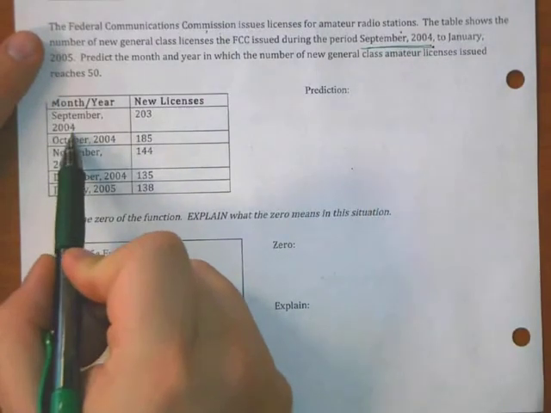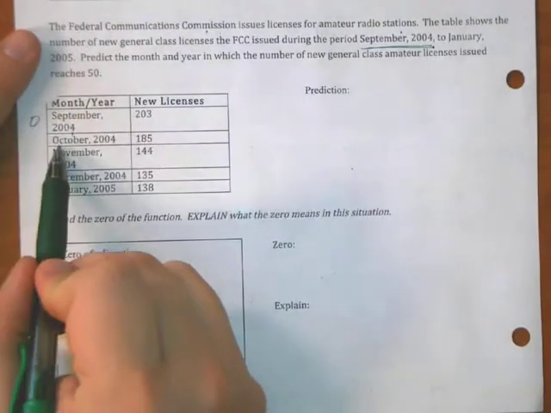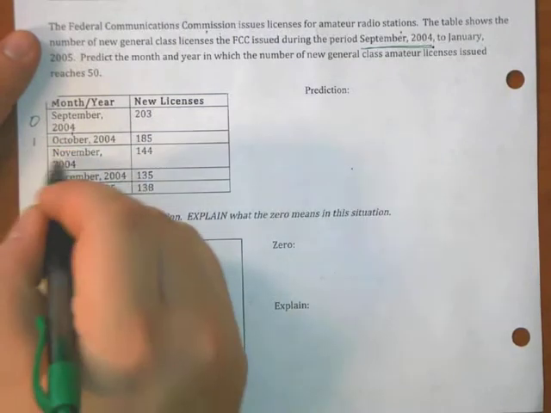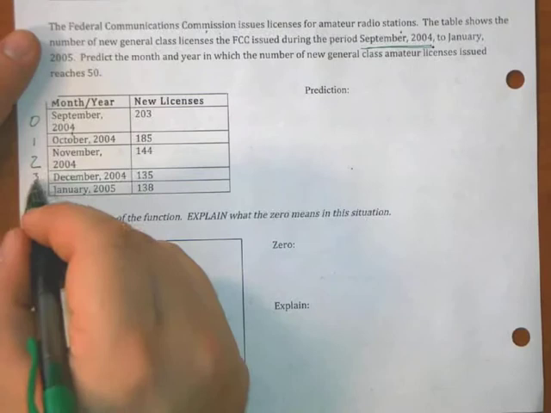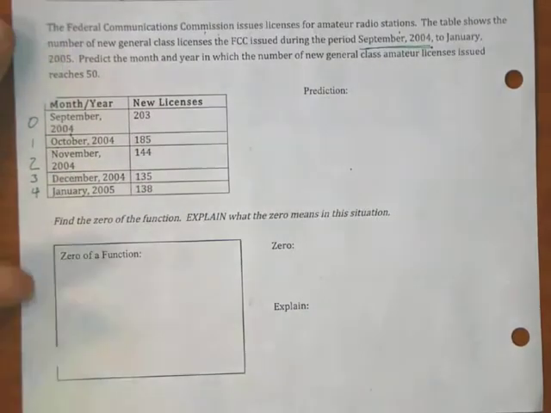How many months since September 2004 is September of 2004? 0. Okay. How many months is October of 2004? 1. November is 2. December would be 3 months later. January of 2005 is 4 months later.